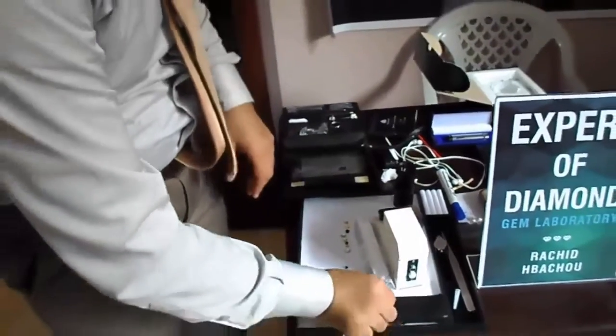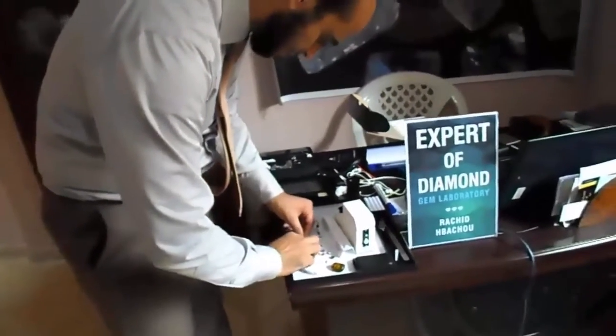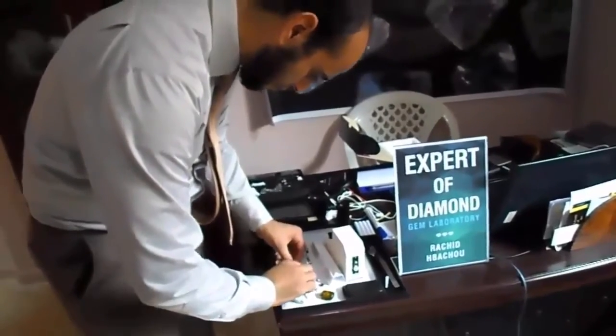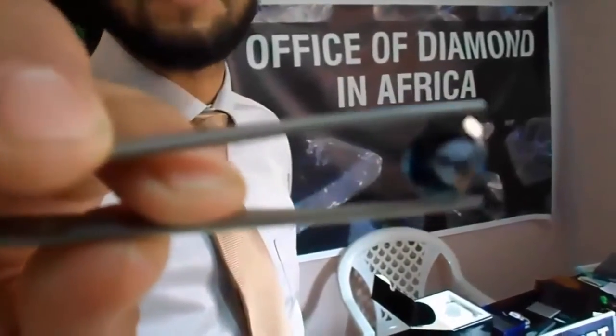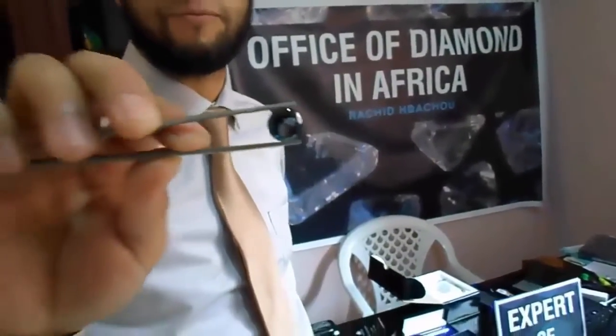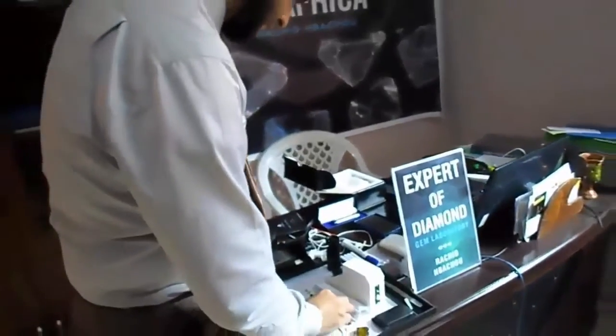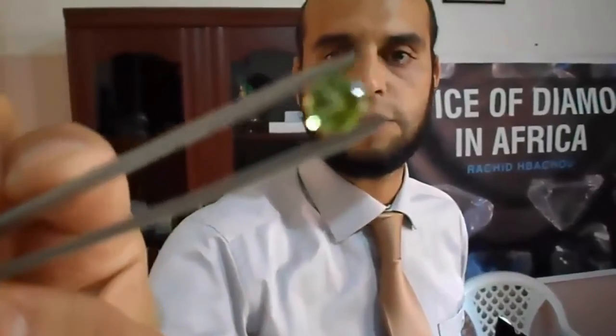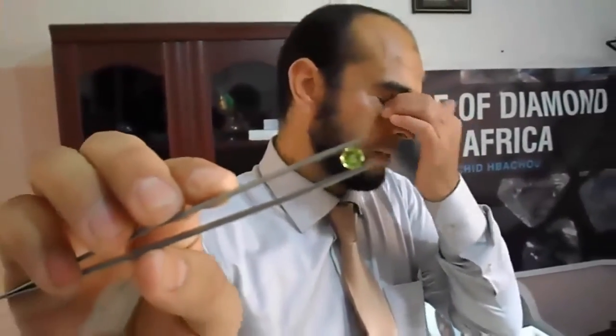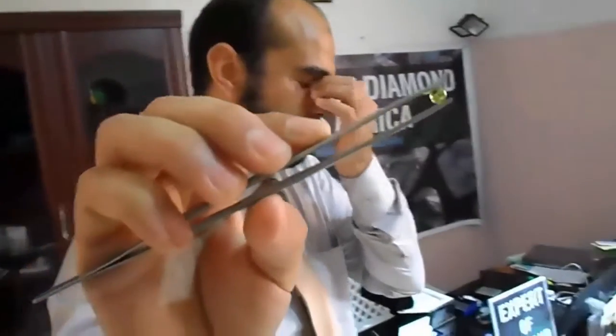You can see also this gemstone, a natural gemstone. This is blue amethyst. This is a green amethyst, very beautiful, nice piece. This is a peridot. In this gemstone we can see some small inclusions.